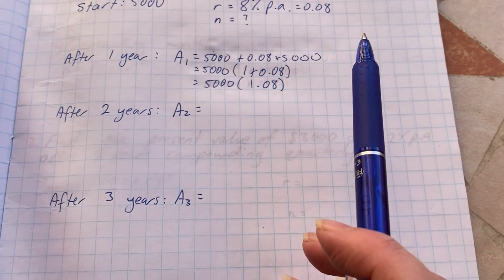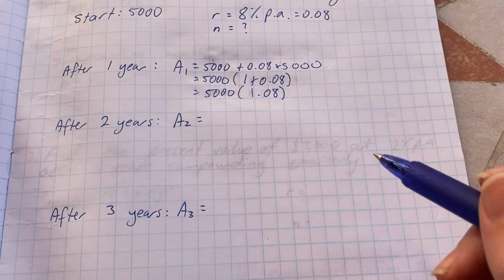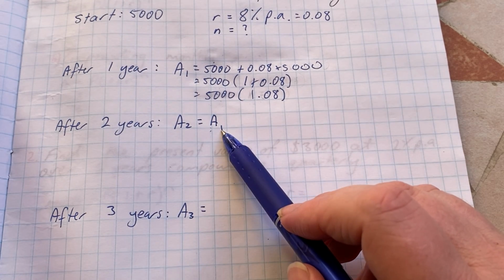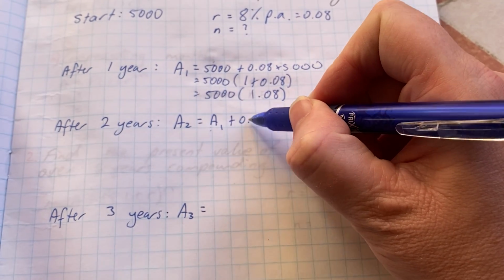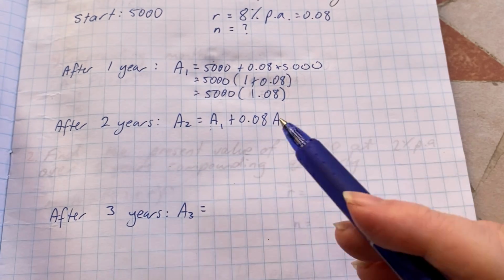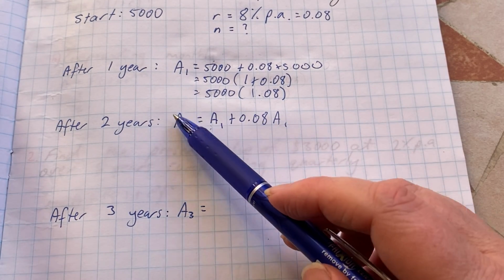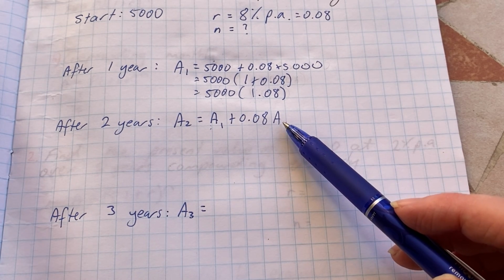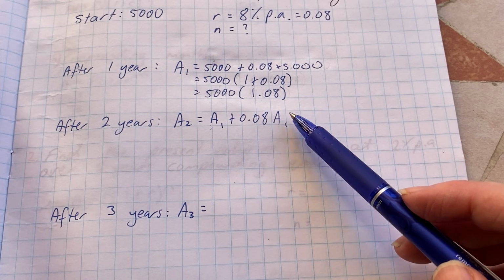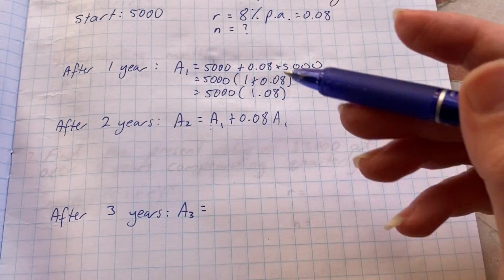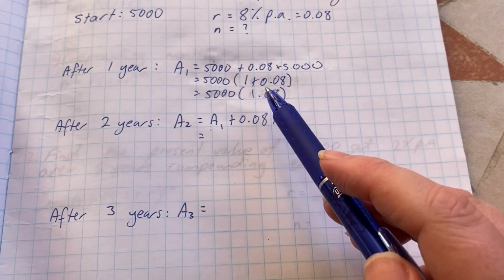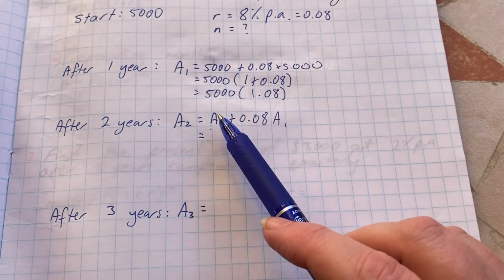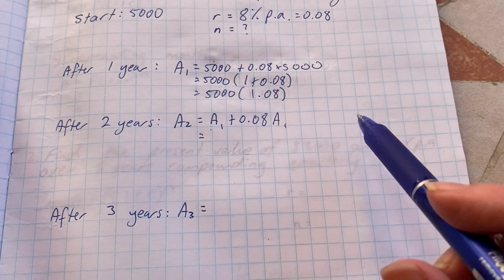Let's look at what happens after 2 years. After 2 years, we've got the amount that we had after the first year, plus the interest on that amount. That gives our recurrence relationship, and it's really important to write that line in the coming chapters, so I'm really starting it now. This was our A1. I'm going to factorize it first before I put any values in.